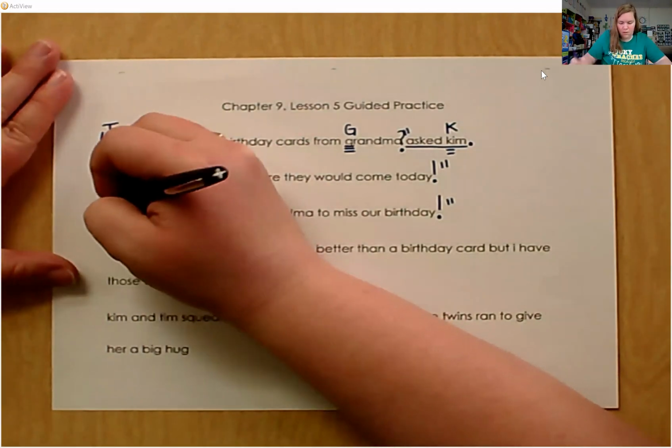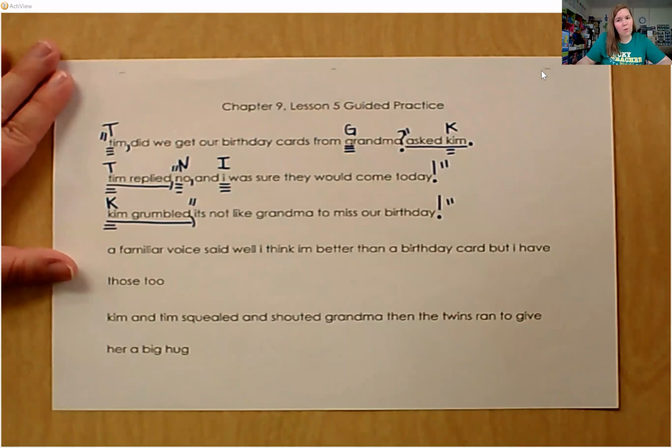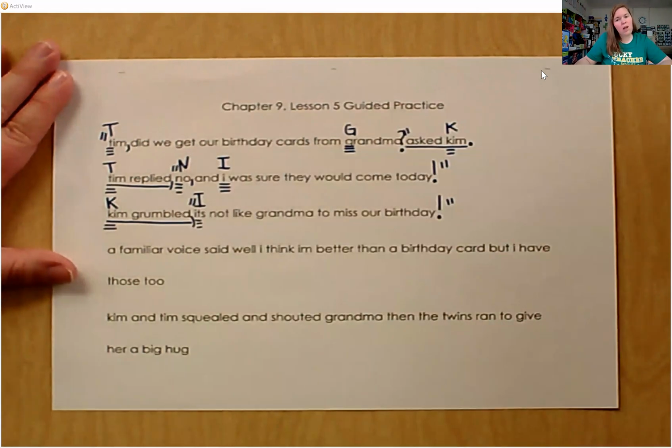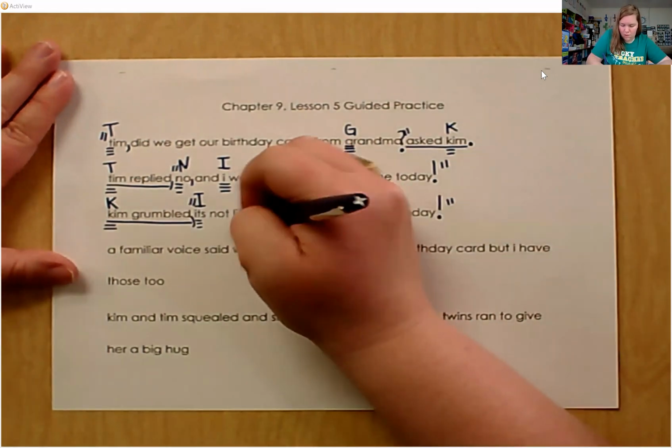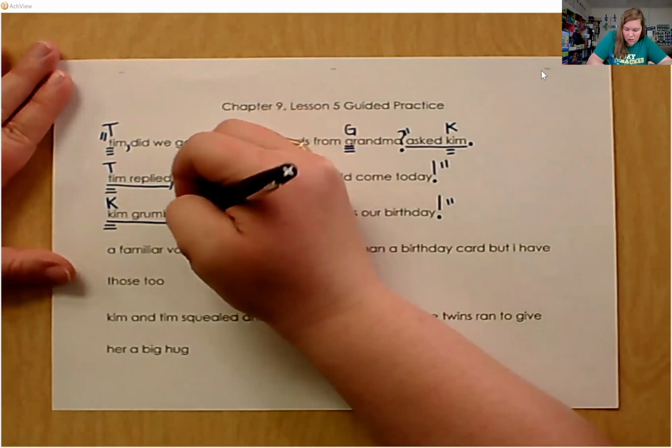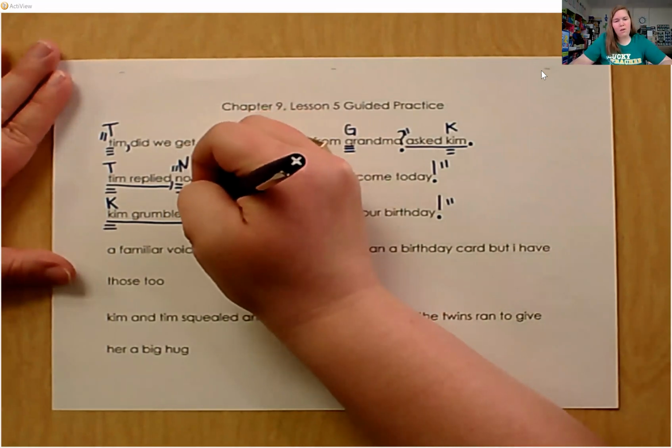Kim's name needs capitalized. The beginning word of the quote needs capitalized, so we're going to capitalize its. Grandma is the name. Grandma needs capitalized. Kim grumbled, "It's not like Grandma to miss our birthday." We need one more thing. There's one more mistake. It's not a comma this time. Do you see a contraction? It's right. We need an apostrophe in its. I'm going to actually just rewrite it because I ran out of room. So I'm going to write it's.